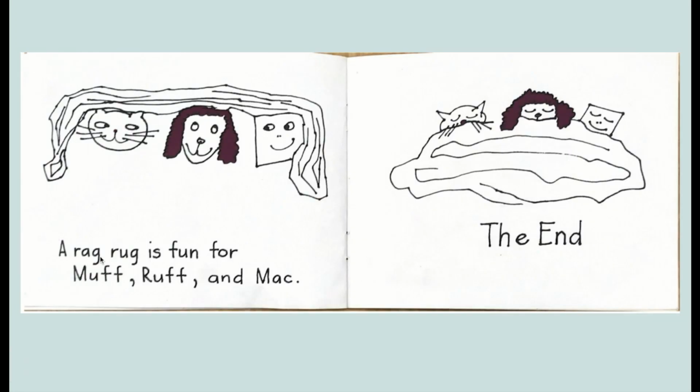A rag rug is fun. A rag rug is fun for Muff, Rough, and Mac. The end.